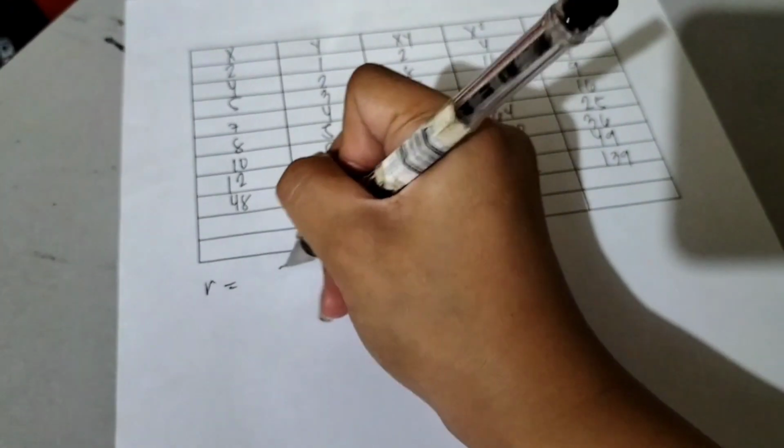And then, i-write down na natin yung formula uli.